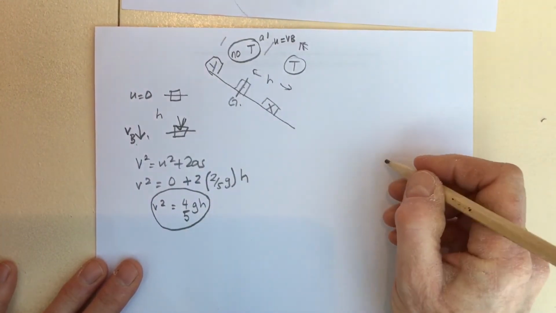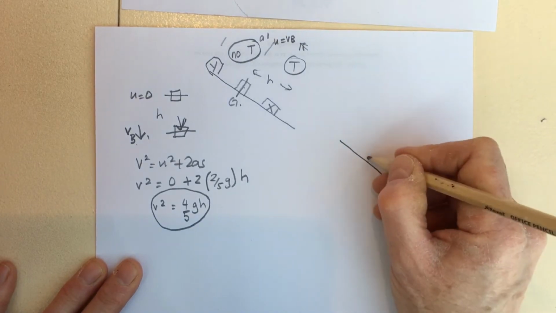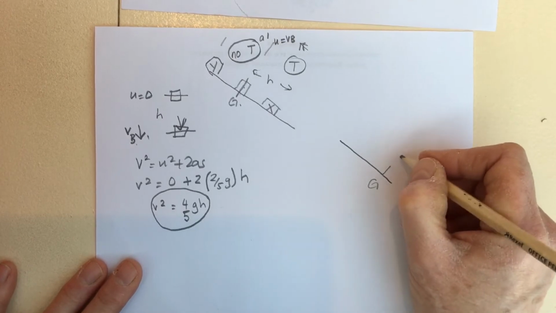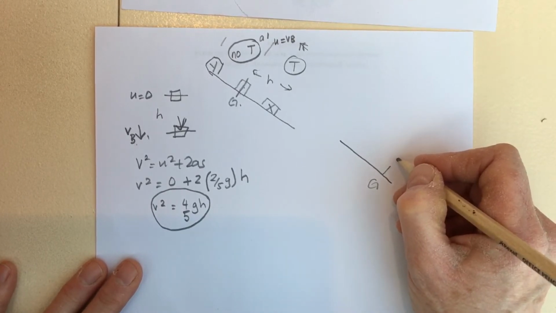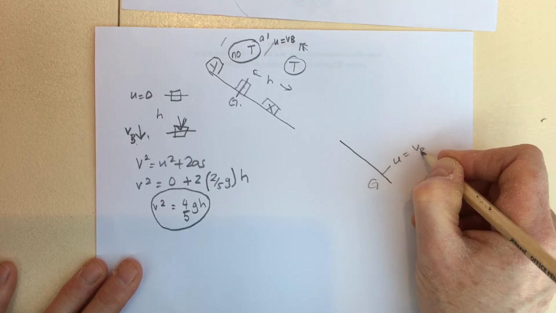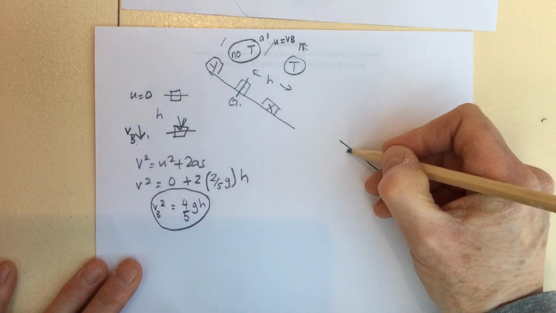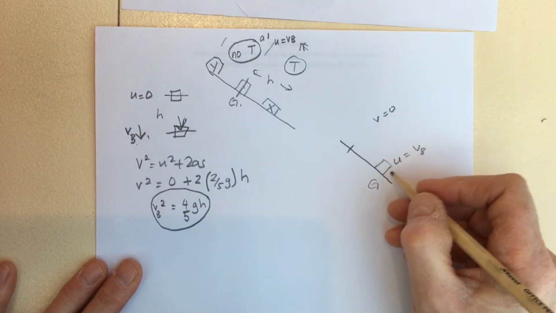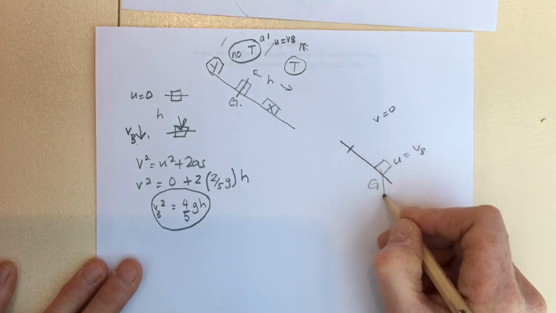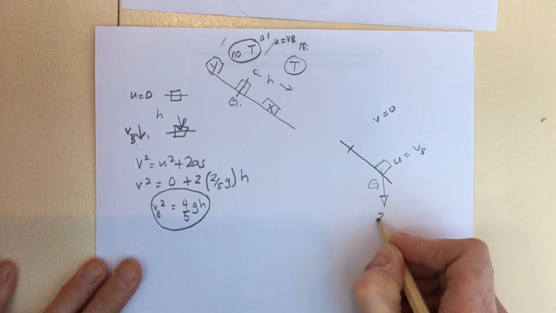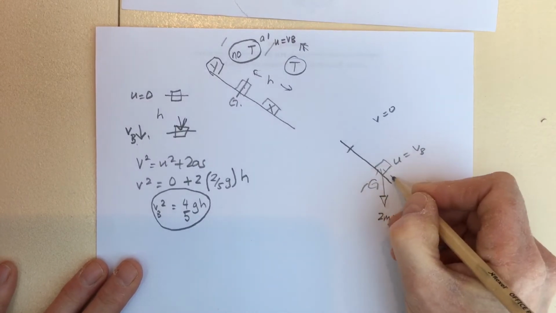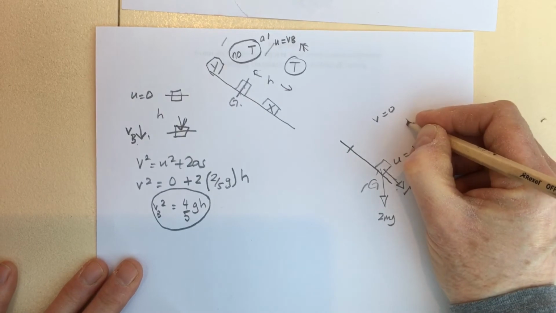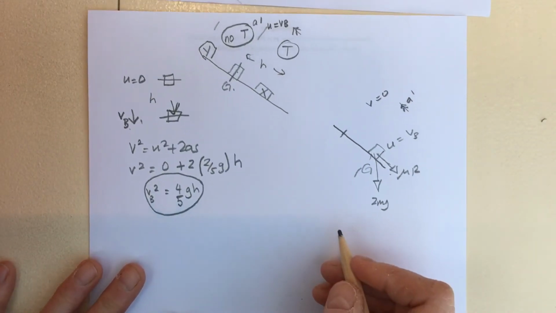So now if we look at what's going on on the plane, we've got our u, which is our v_B from over here, and then it's stopping there. We've got it moving here, and the only forces acting on it up the plane are going to be the weight component and mu R. So we can find our new acceleration here, which is going to be a deceleration, of course.